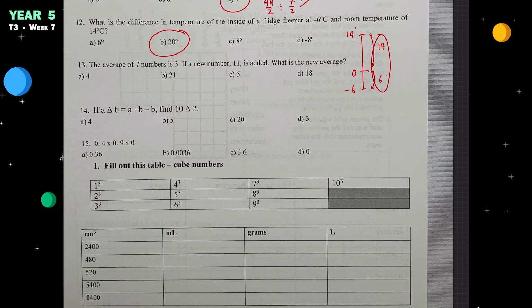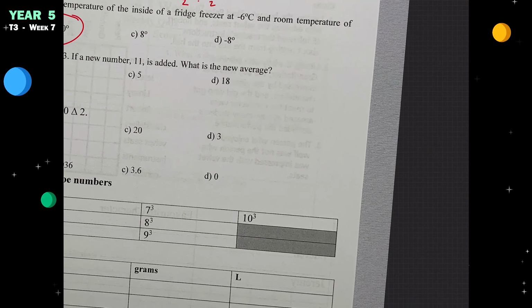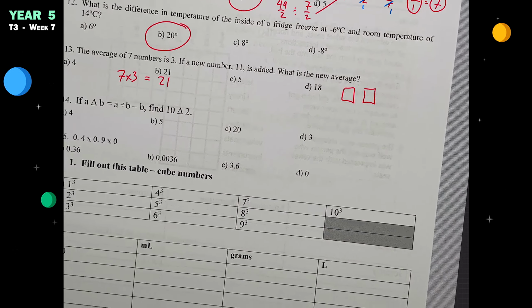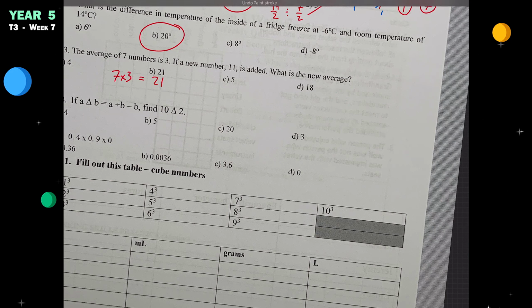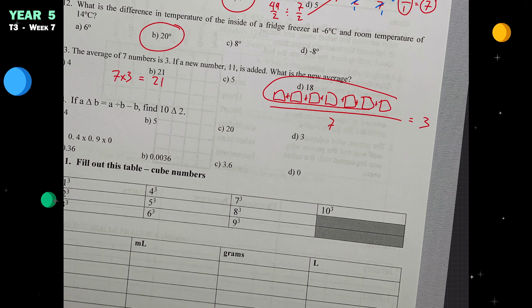The average of 7 numbers is 3. If a new number 11 is added, what is the new average? So the average of 7 numbers is 3, so 7 times 3 gives you 21. Why did I do 7 times 3? To find the average of 7 numbers, we add all the numbers up and divide by 7, and we get 3. To find the total, I must do 3 times 7, which is 21, because 21 divided by 7 is 3.